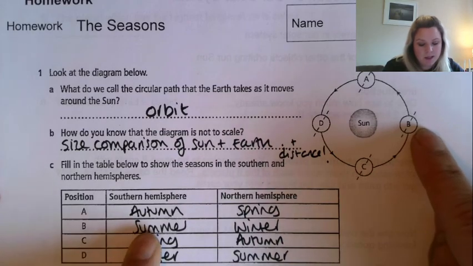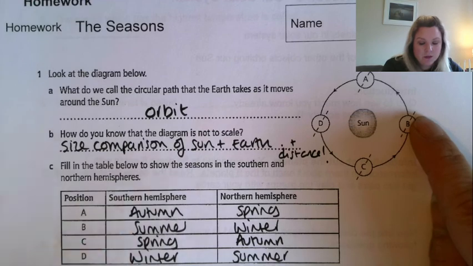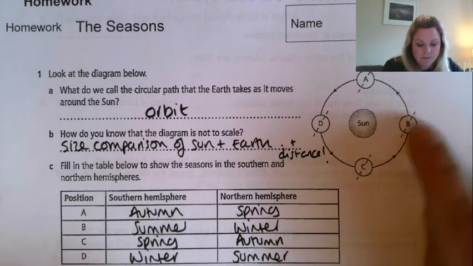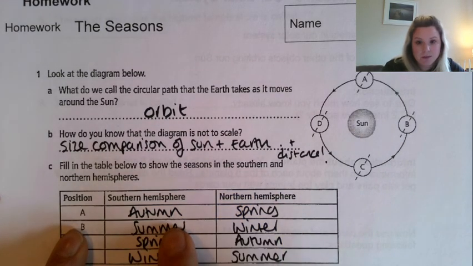So if I go to B and I look at it, the northern hemisphere is tilted away from the sun. So that means we're going to get shorter days and longer nights. So for B, northern hemisphere, that's our winter. And then the southern hemisphere is the opposite, so it's their summer.